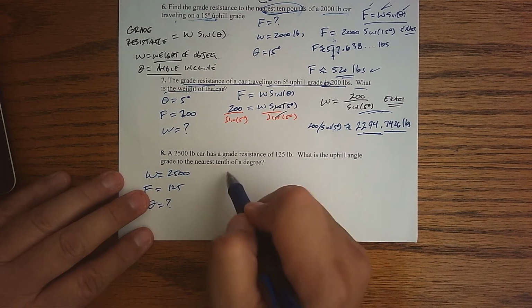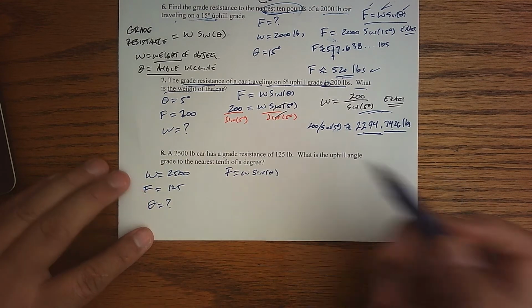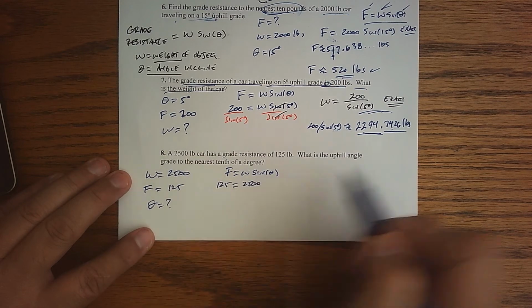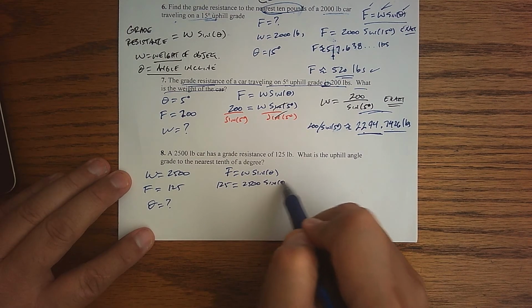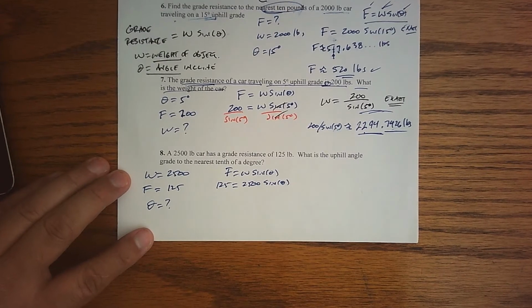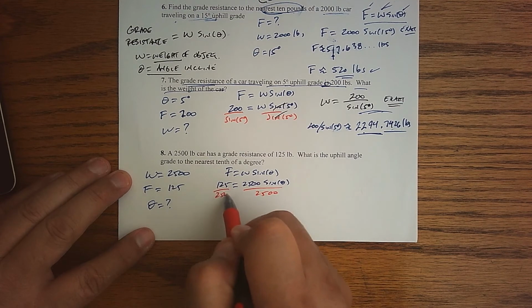So again, going to our handy-dandy formula, we're going to plug in what I know. This is 125. This is 2,500. And then, of course, since I don't know the angle, I really can't find the sine of that. So solving for that, I'll first divide everybody by 2,500.